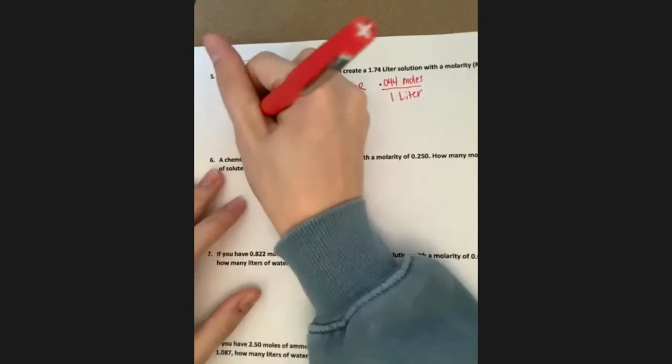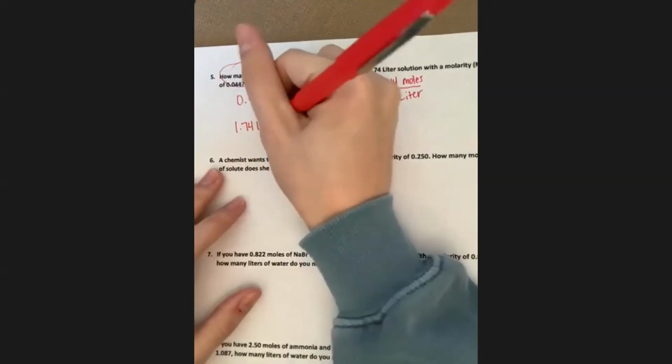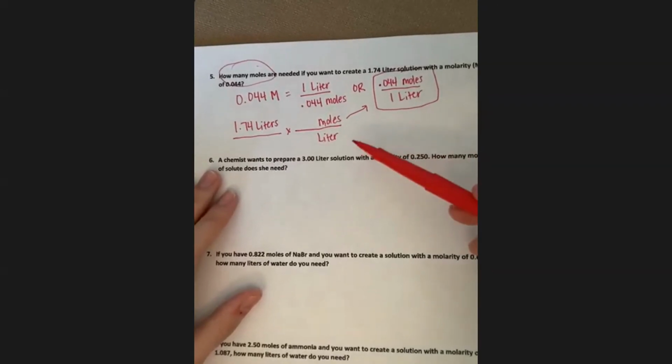So, but this time we're looking for how many moles. So the fraction that we're going to pick this time is going to be a little different. So you just need to start with whatever the problem gave you, okay? So I have 1.74 liters. This time, I'm looking for moles, okay? So I want liters to go on the bottom, moles to go on top. So this time, I'm using this fraction because I want liters to cancel out and liters needs to be on the bottom. They're opposite from each other, so they're going to cancel.